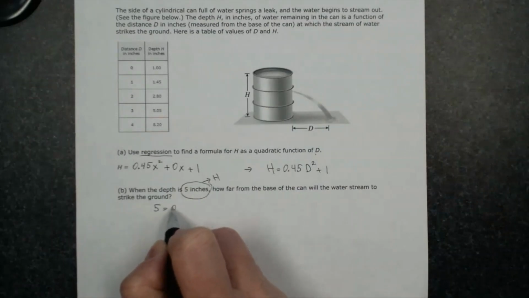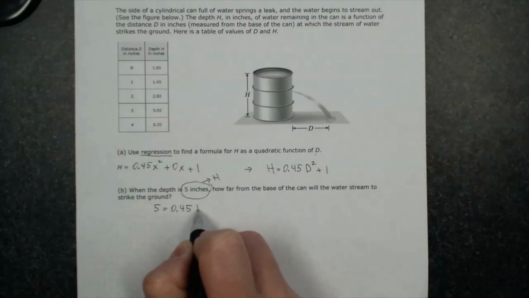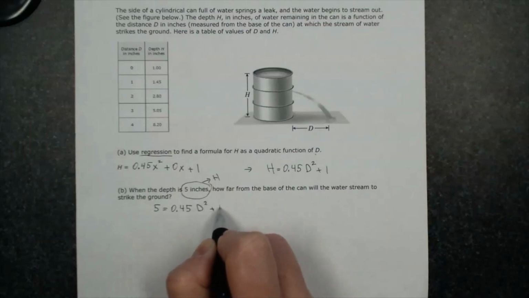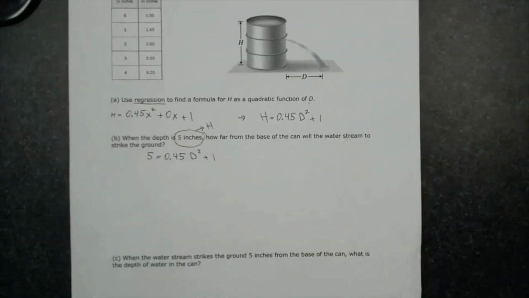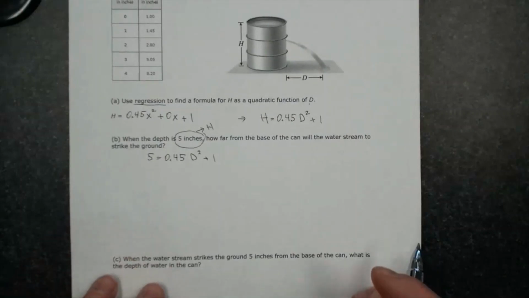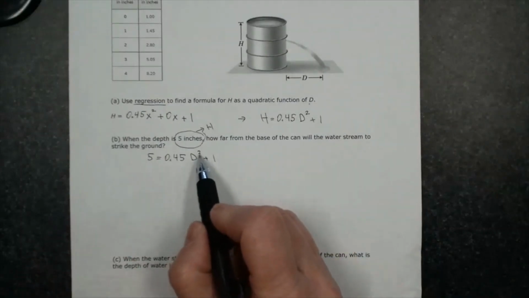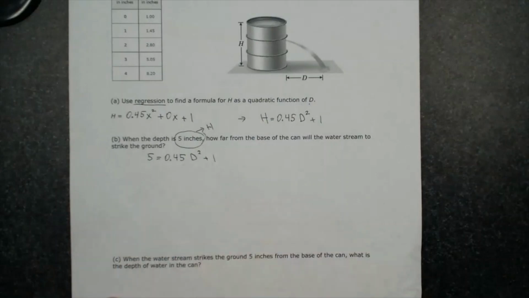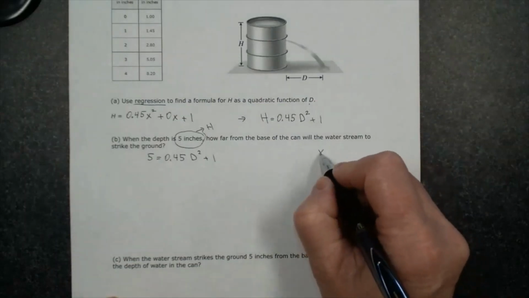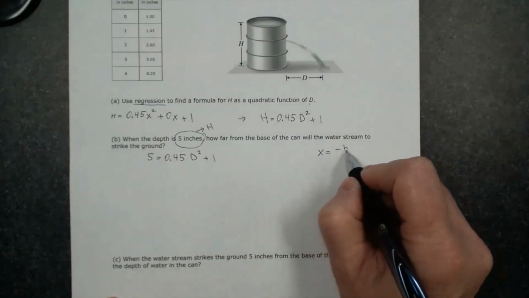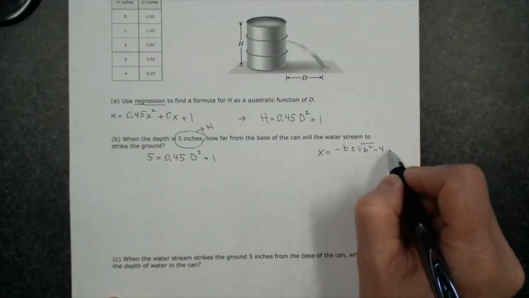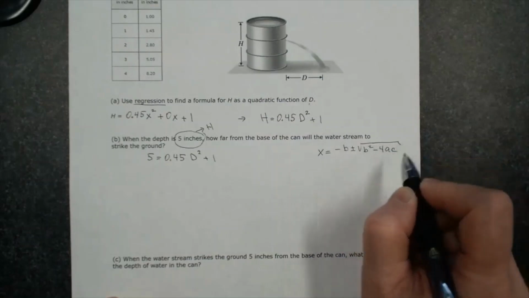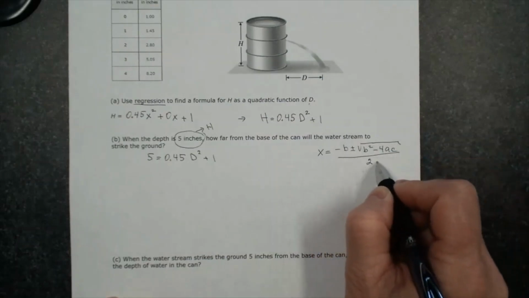5 equal to 0.45 D to the second power plus 1. Now we need to solve this equation. We see that this equation is a quadratic equation. In order to solve the quadratic equation, we need to use the quadratic formula: x equal to negative b plus or minus square root of b to the second power minus 4ac, over 2a.